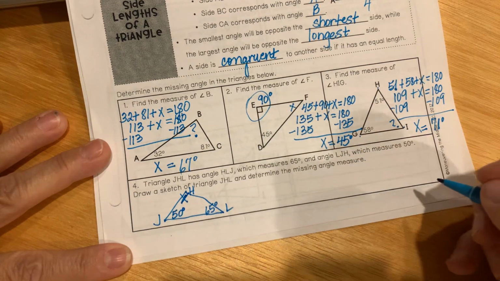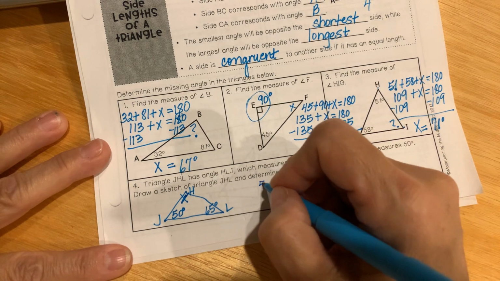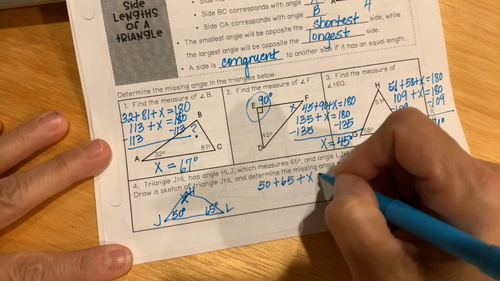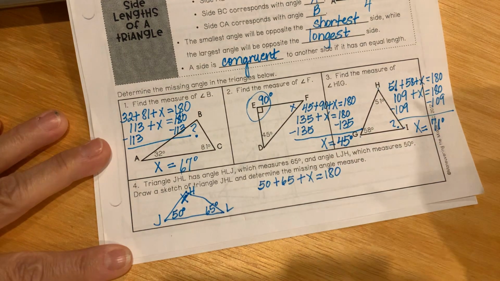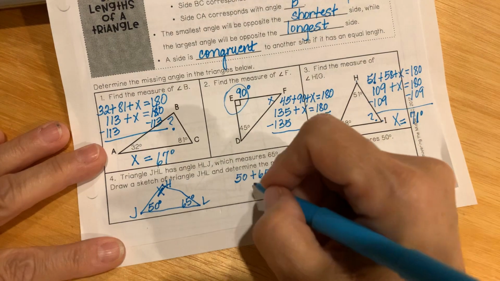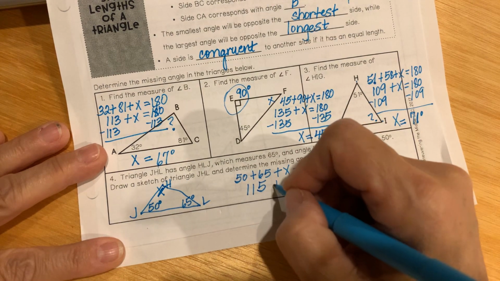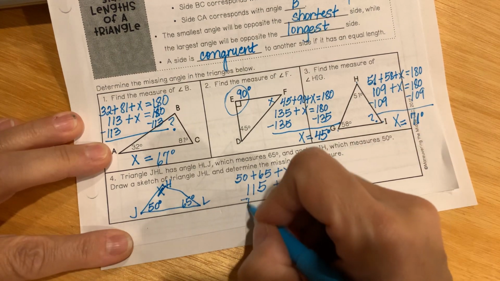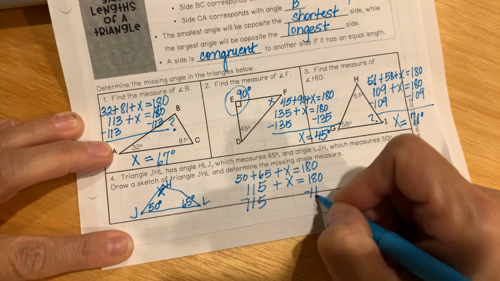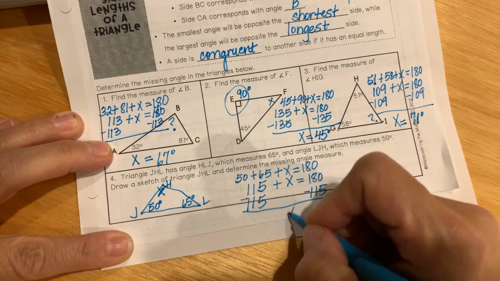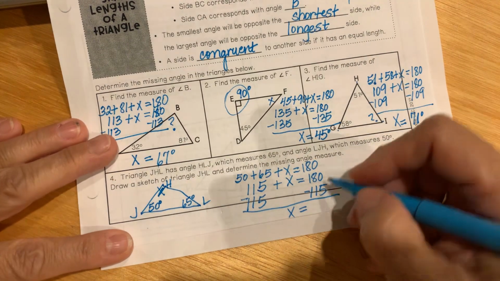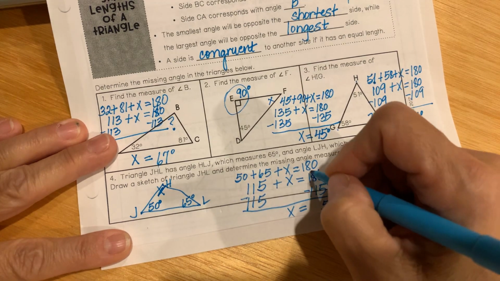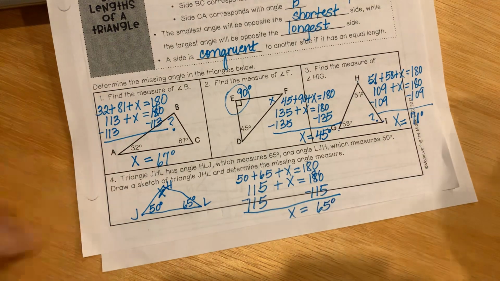Okay. So we're going to have to add up our angles. 50 plus 65 plus X equals 180. And 50 plus 65 would give us 115 plus X equals 180. We would subtract the 115 from both sides. And we would get X equals, and that should be 10, which would be 5. That would be 7, which would be 65 degrees.